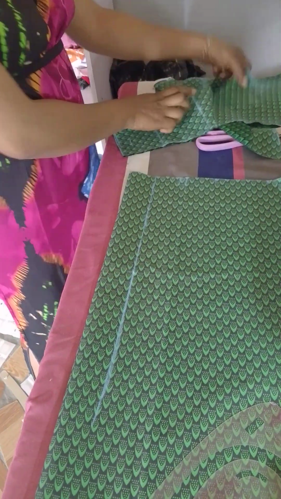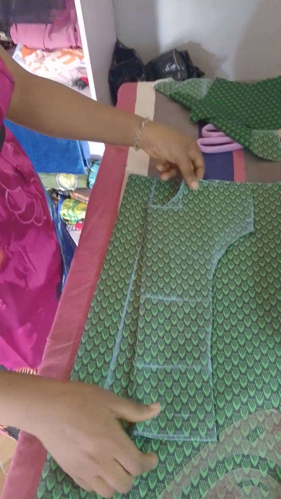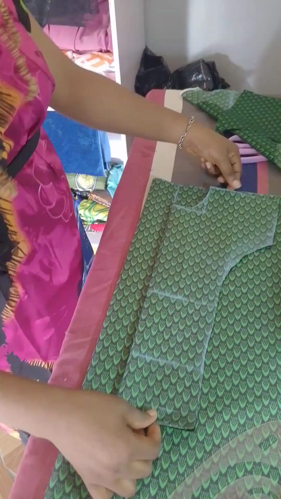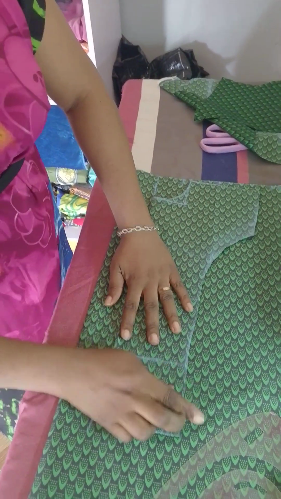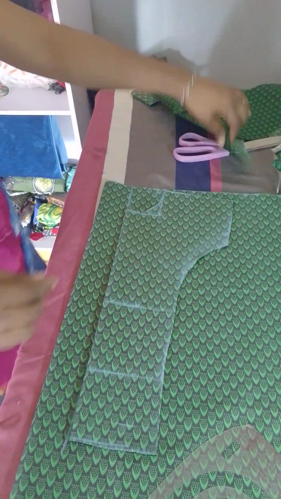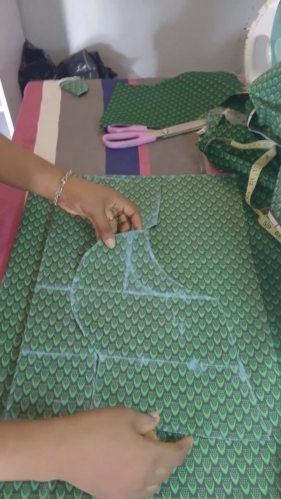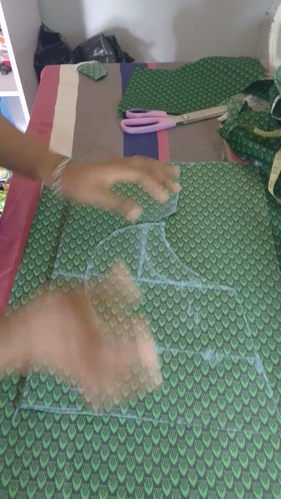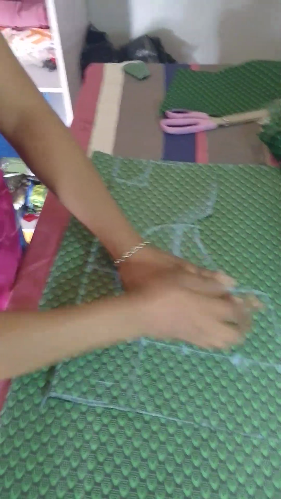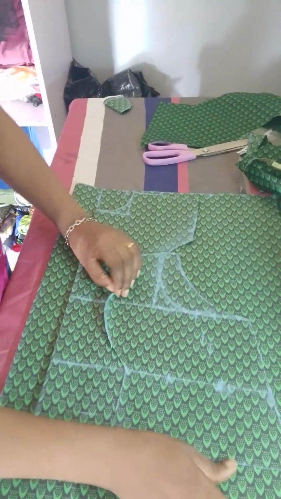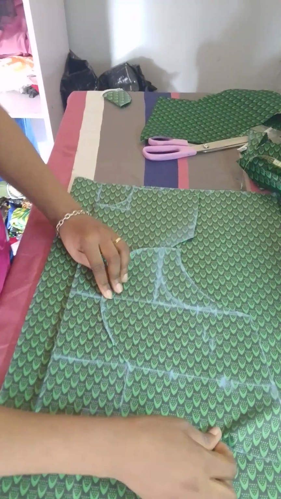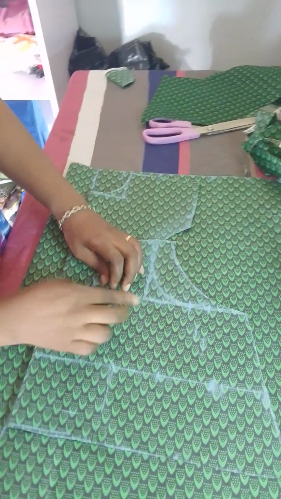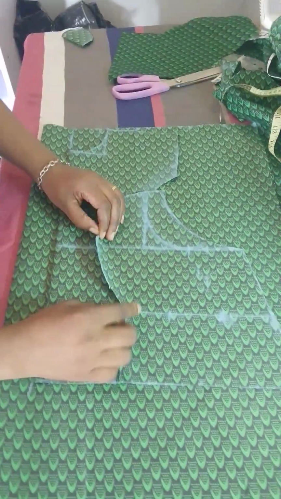So I'm going to just place my front here. This one I'll bring to meet with this. That's the easiest way I cut out my back. You make sure it's lining with this one.